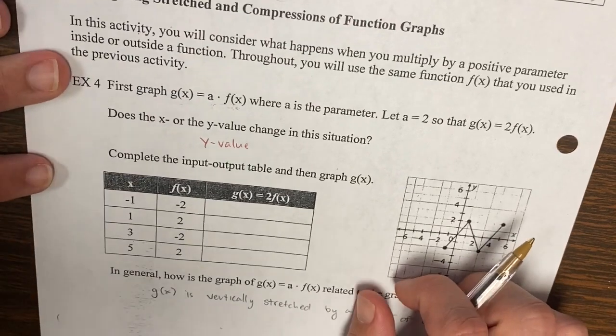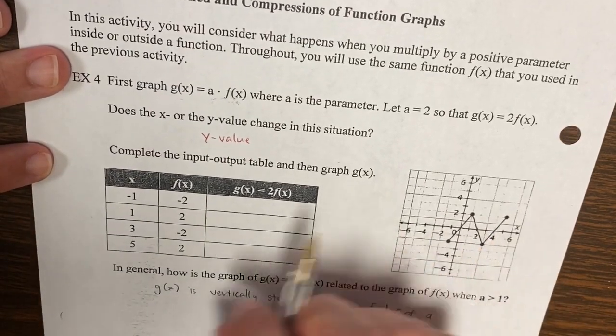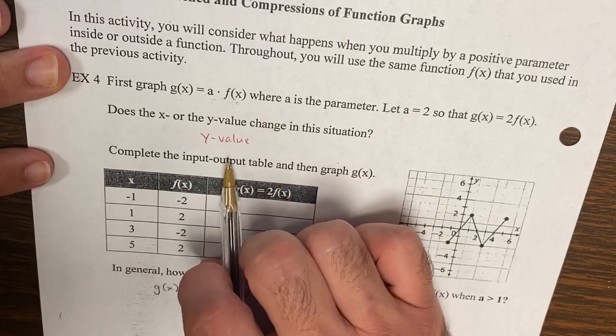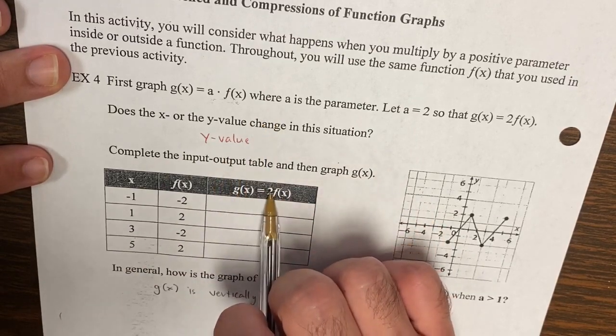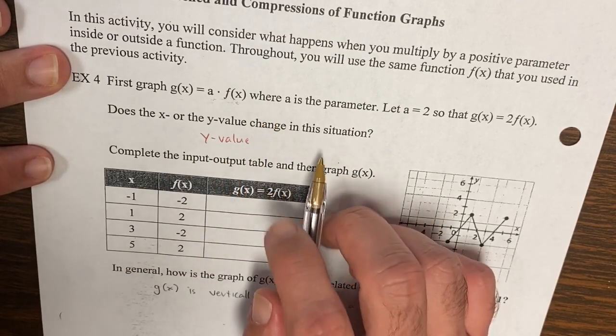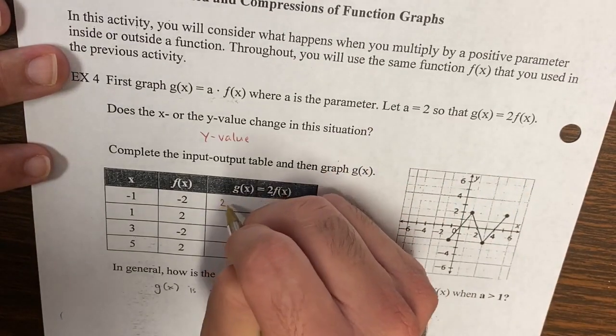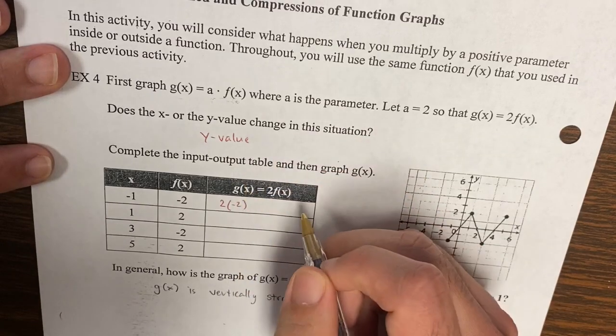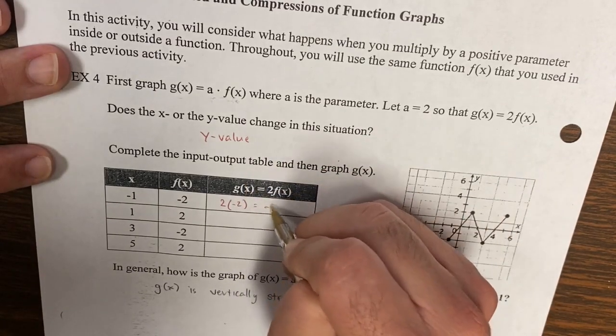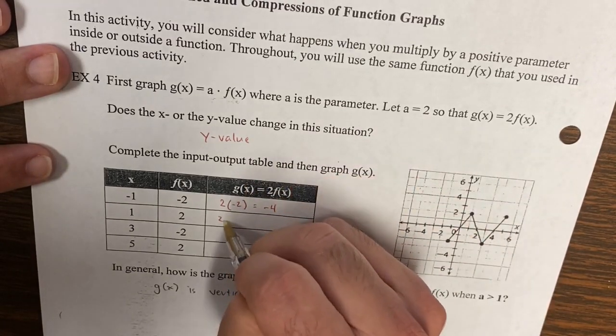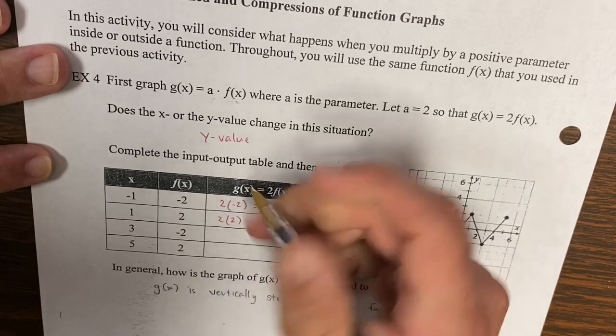Okay, so what are we going to do to our y values? Okay, what we're going to do is we're going to multiply all my y values by 2. That's what 2 times f of x means. All right, so my new y values for g of x are going to be 2 times the original y values. So I'm going to do that across the board.